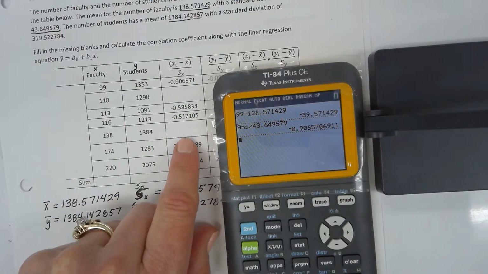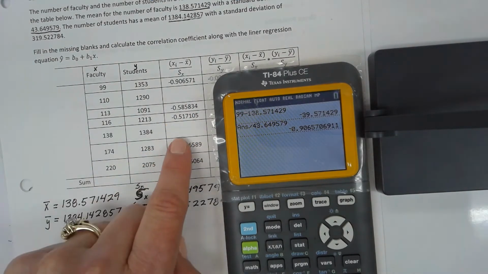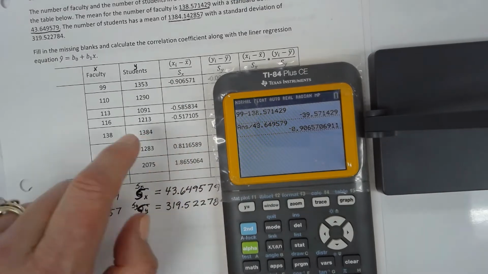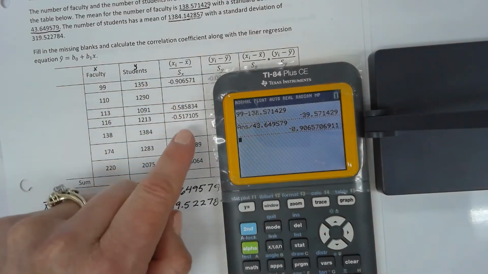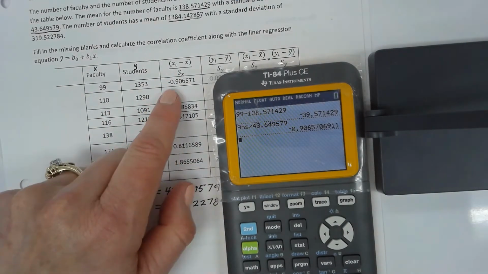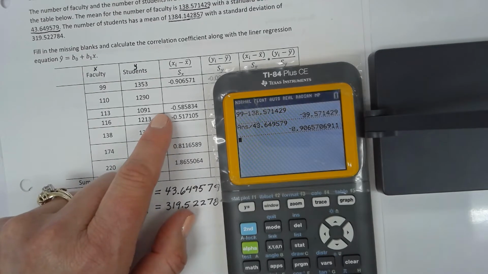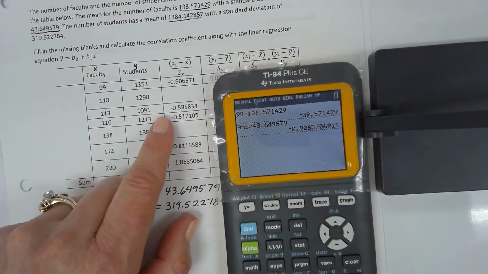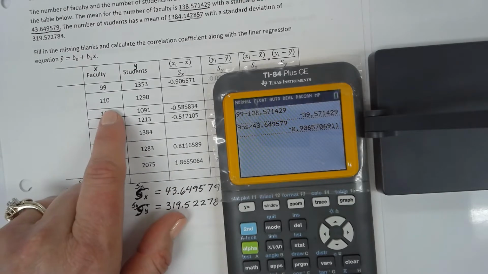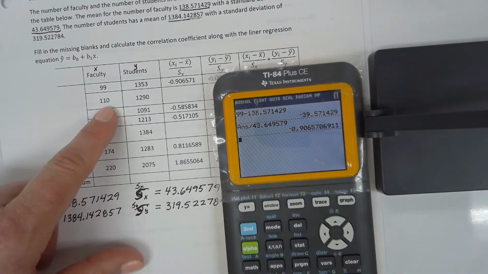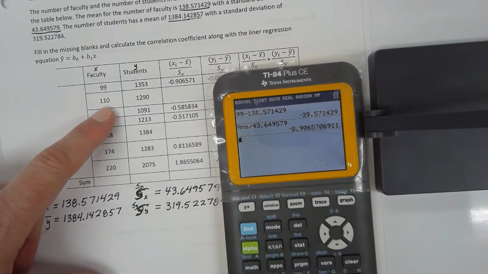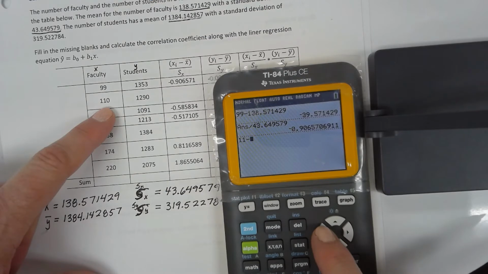Now we need to fill in these blanks. There's a couple of them here. Okay, so you can use the numbers that are already in there just to check and make sure that you're understanding the way that the formula is written. Okay? All right, so here we go. Put in 110 minus the mean, and let me go ahead and show you too, you can put in open parentheses, put in the whole thing at once, just like this.